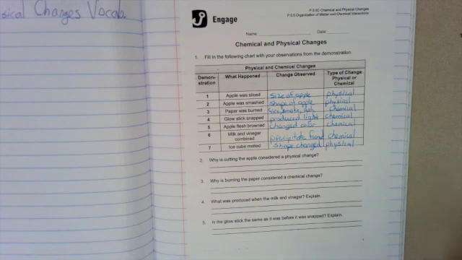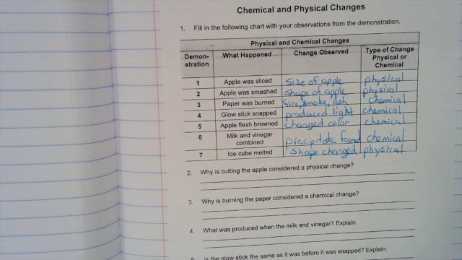Now that you have filled in page 53, we are going to go over the answers. With the apple slicing, you hopefully noticed that the size of the apple changed. It got smaller, and that's a physical change because it was still an apple. Nothing else new was made. When the apple was smashed, the shape of it changed. Instead of being big and kind of three-dimensional, it got flat and actually changed into liquid in some parts, which was another physical change because it was still an apple.